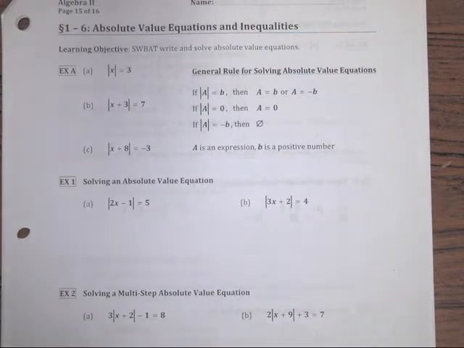Okay, so what we're going to talk about today is absolute value equations and inequalities. Already in this unit, we've talked about solving equations, and we've talked about solving inequalities, and we've even included talking about inequalities combined with "and" or "or", which is good because we're going to need that in order to be able to understand how to solve absolute value equations and inequalities.